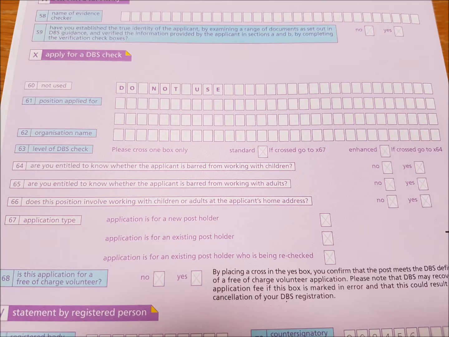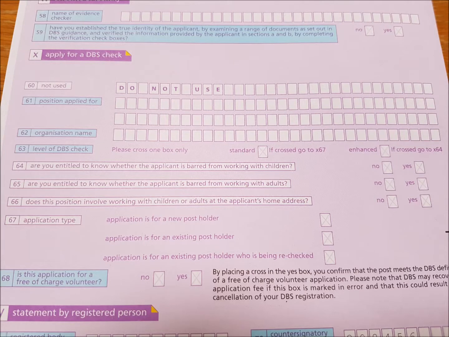Question 65. Are you entitled to know whether the applicant is barred from working with adults? Again, this is only if they are going to be doing a regulated activity with people who are 18 or over. So if someone is going to be counselling adults, or if they're going to be doing personal care with adults or assisting them with toileting, for example, then yes, that would be the answer. But otherwise, no, the answer is no there. Question 66 also has to be answered, so hopefully you're not going to be involving that person working at their home address, and the answer would be no. But for a few people, the answer would be yes, so you must answer that.